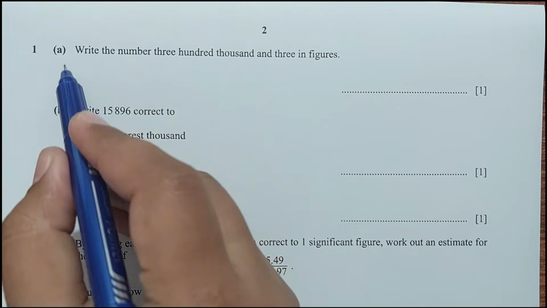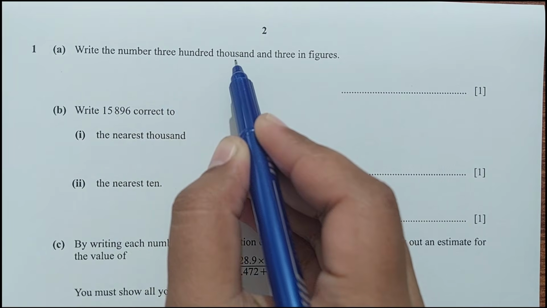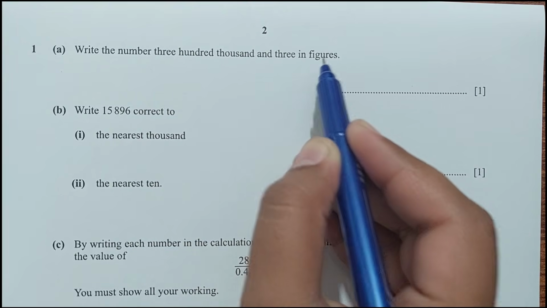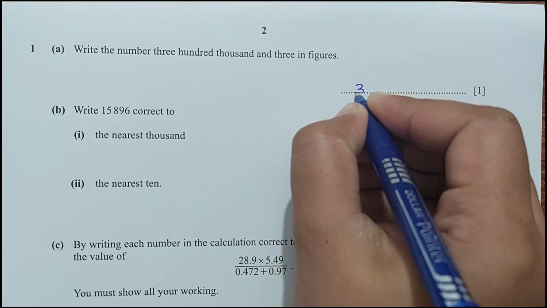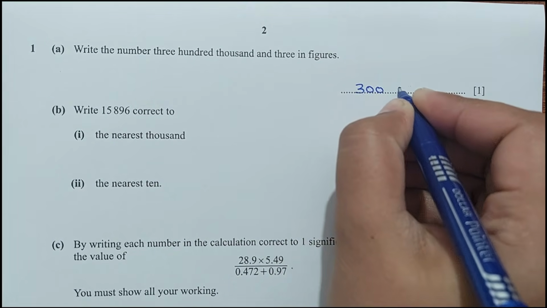Question number 1, part A, write the number 300,003 in figures. 300,003.